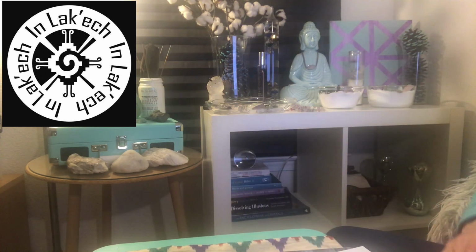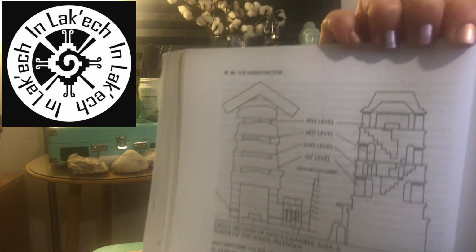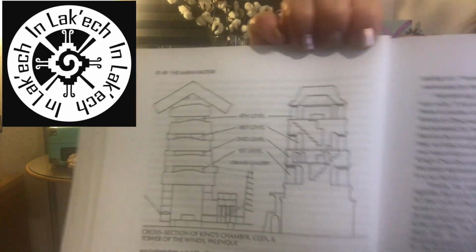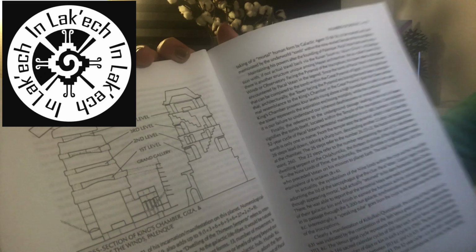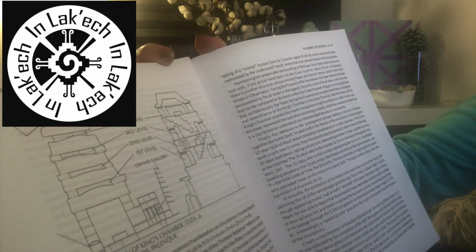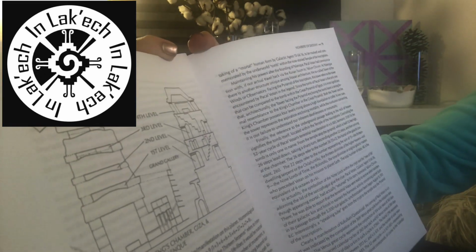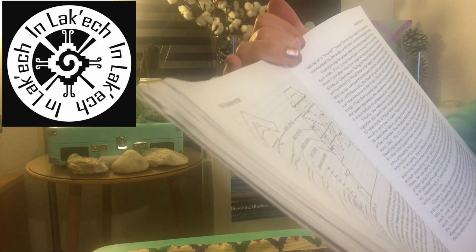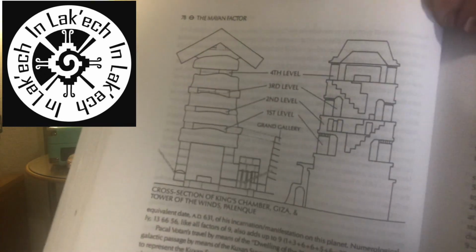Here, let me show you this picture. So it says here, the cross section of the King's Chamber of Giza and the Tower of the Winds in Palenque. They look very similar.